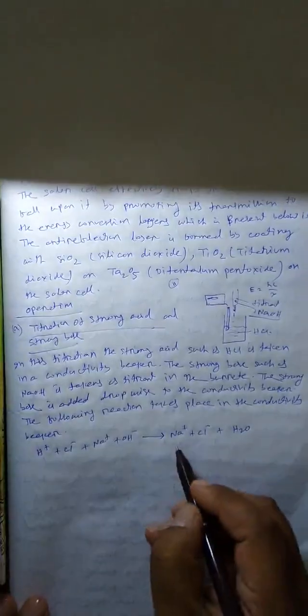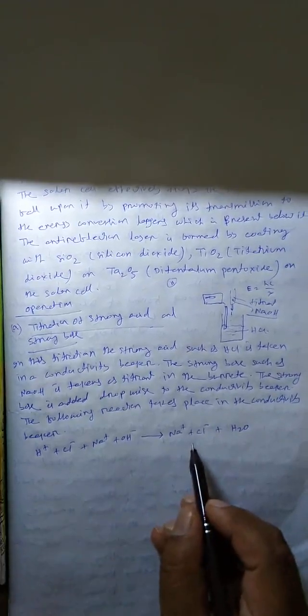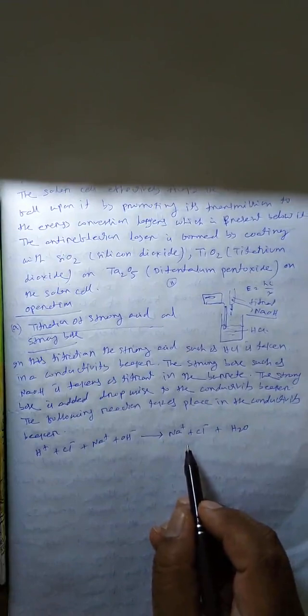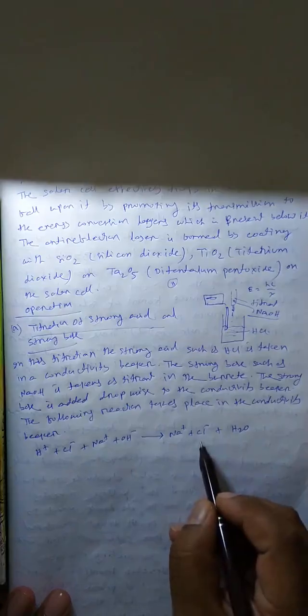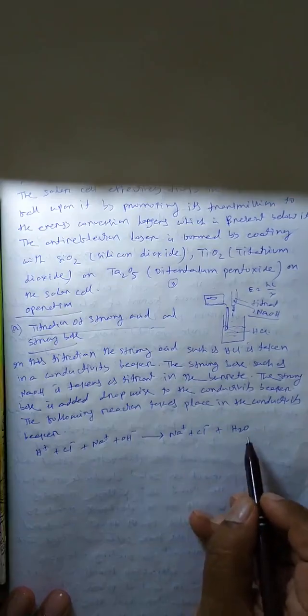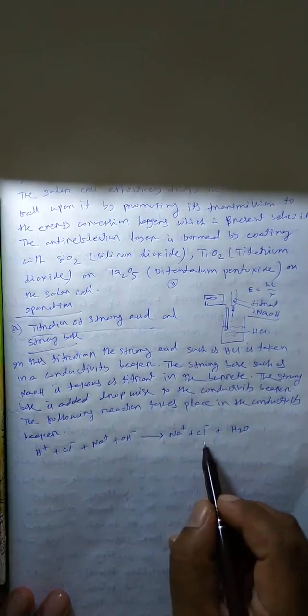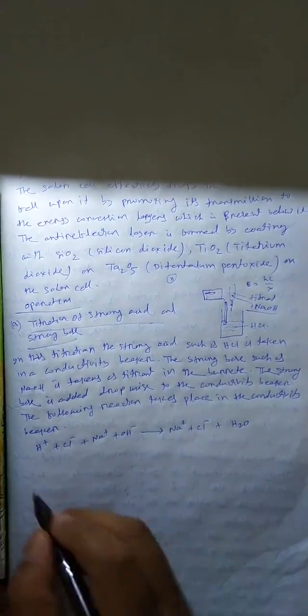The NaCl product is a strong electrolyte, a strong salt, so it also undergoes 100% ionization. When you put NaCl in water, it does not remain as NaCl; it remains as Na plus and Cl minus. So this is my chemical reaction.